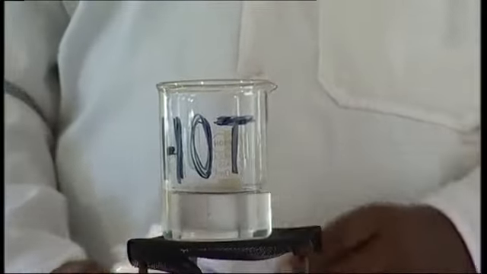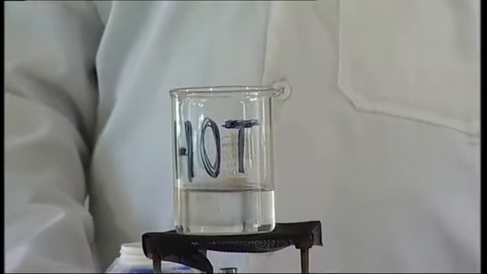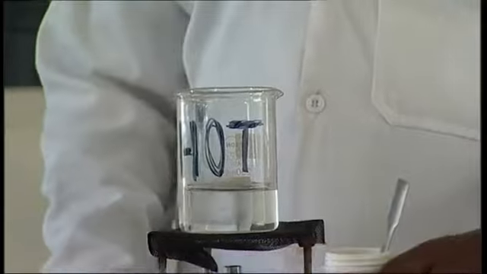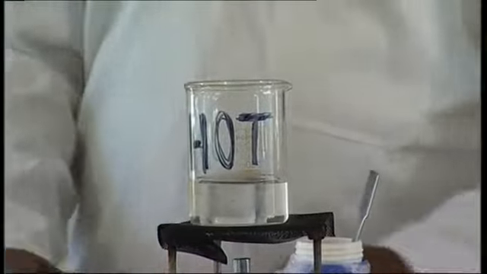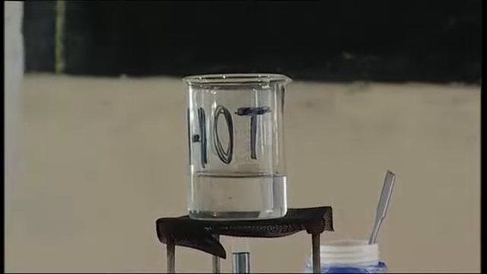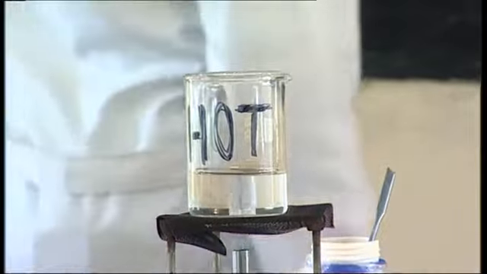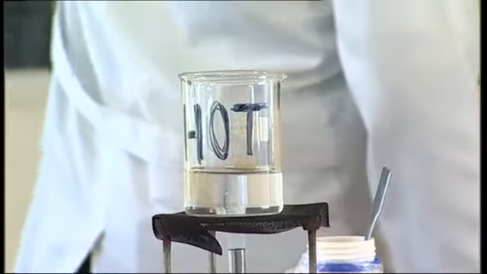We have to wait until the water is somehow hot. And another question, why are we waiting for this water to be hot enough? The first factor is temperature.